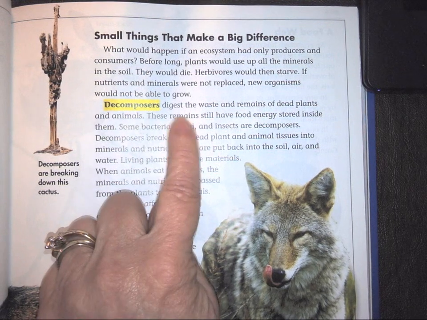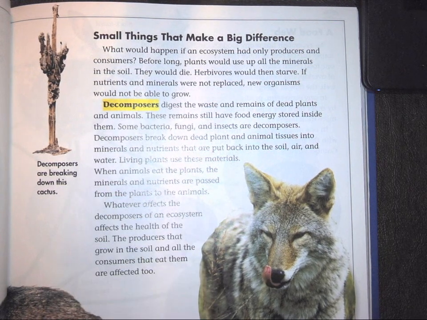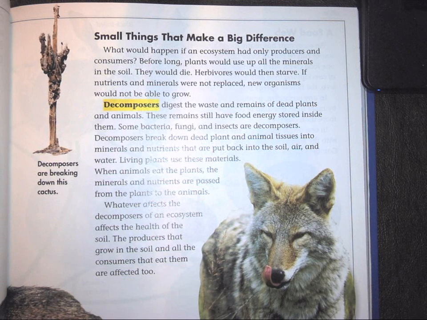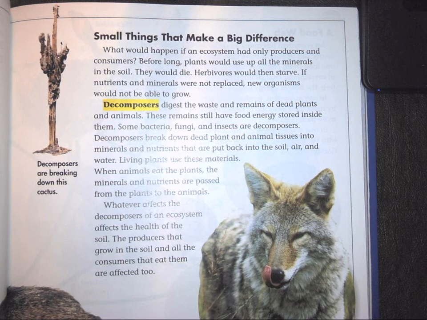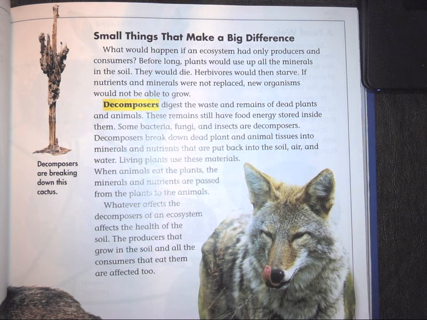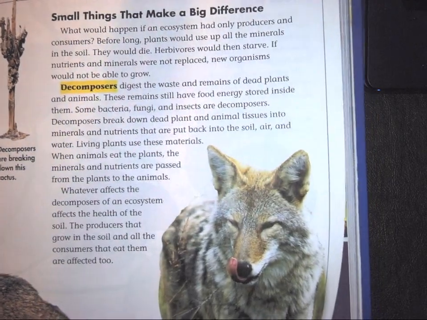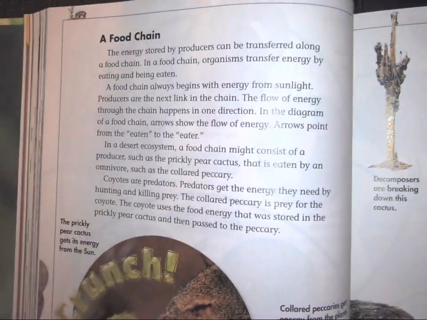And decomposers, they digest the waste and the remains of dead plants and animals. So decompose, to break down. They break down the cactus. You see, it's the breaking down of the cactus there. The decomposers break down those things, and they put nutrients and minerals back into the soil. So the nutrients and minerals go back into the soil because of these decomposers. And then that will start the cycle of affecting other animals or other producers in that area.